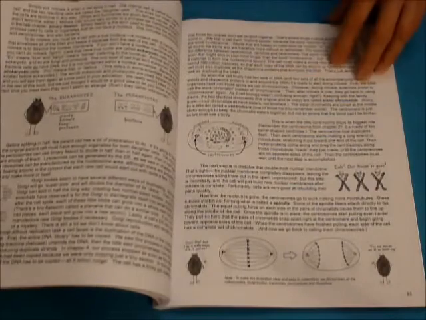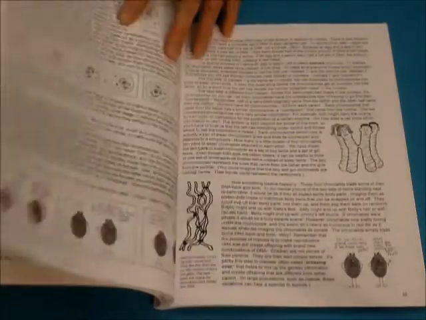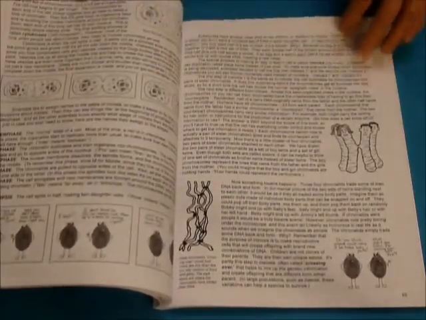Then we have a chapter on mitosis and meiosis, which are the cell division processes. And I don't hurry through that. We spend quite a while discussing them. We take it nice and slow. And hopefully by the end of the chapter you understand both processes.